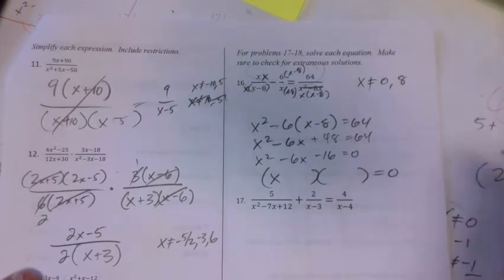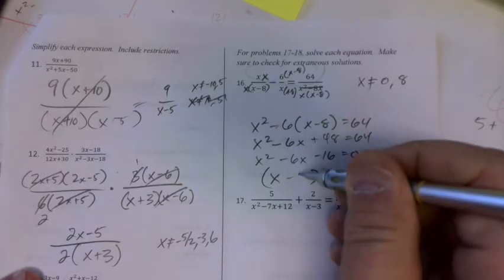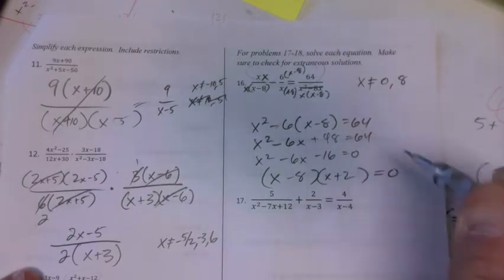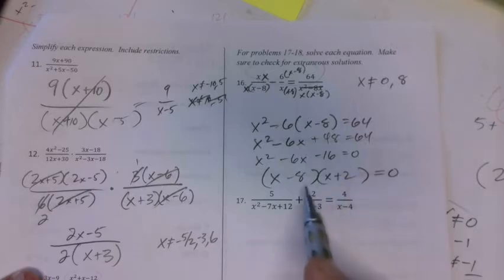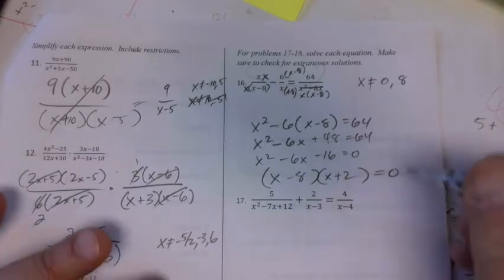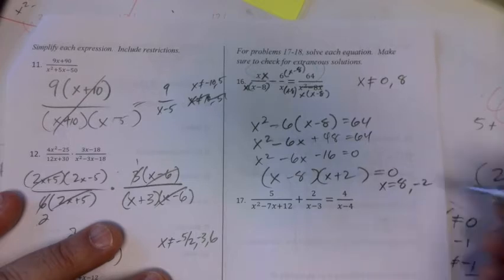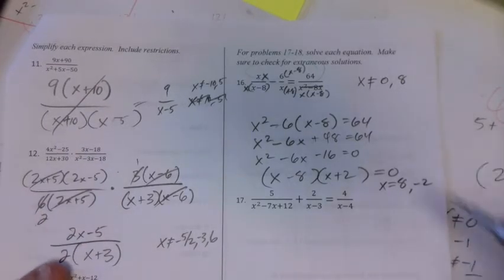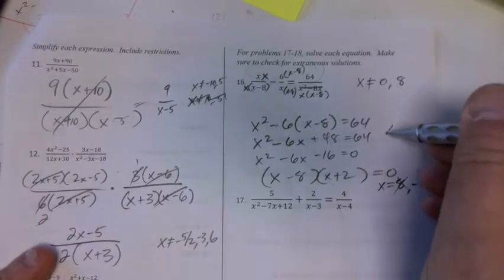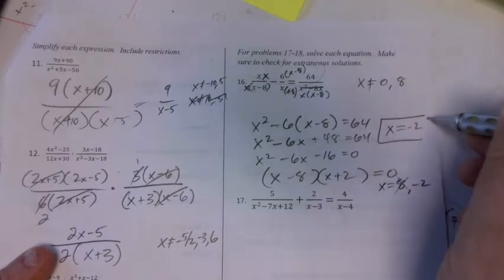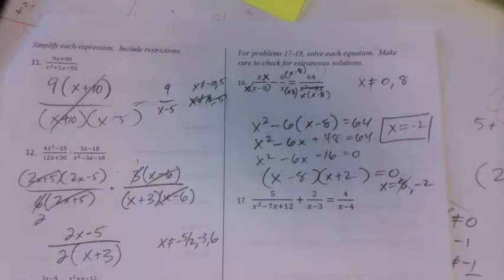And so if I find the zeros there, I factor that. Minus 8 and x plus 2, because negative 8 times 2 makes negative 16, and negative 8 plus 2 makes negative 6. And so I get x equals 8 and negative 2. But 8 is one of my restrictions, so that can't be it. So x equals negative 2 is my one and only answer.